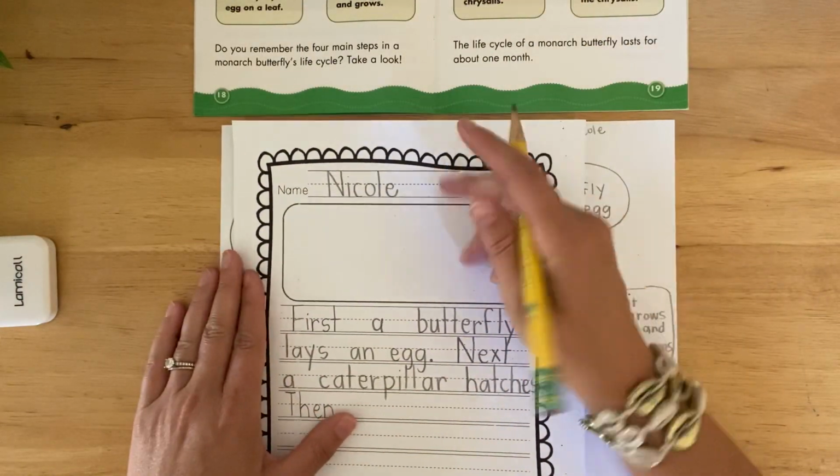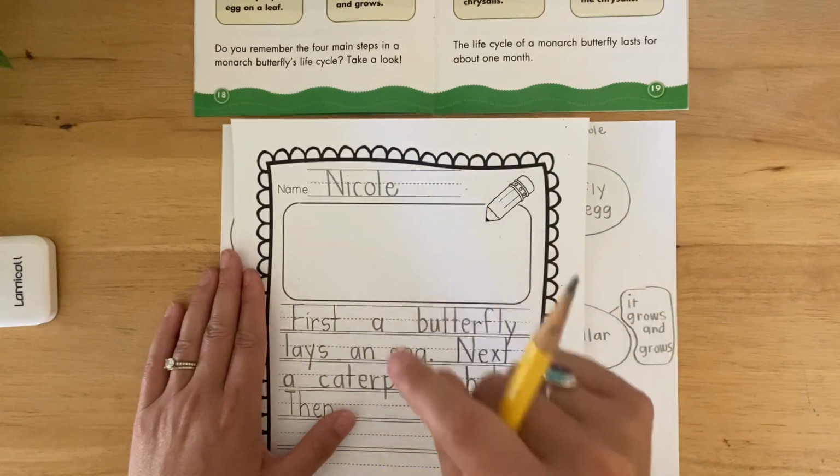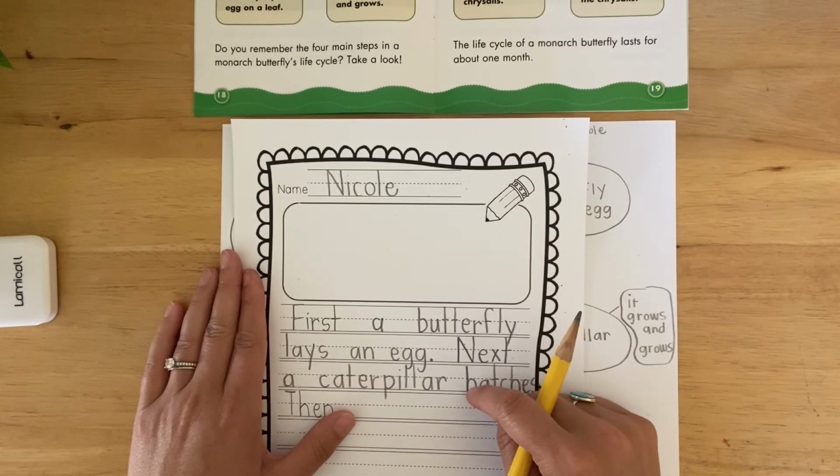The one thing that I ask is making sure that you're drawing with pencil first in case you make a mistake, and then use your colors to color your picture.